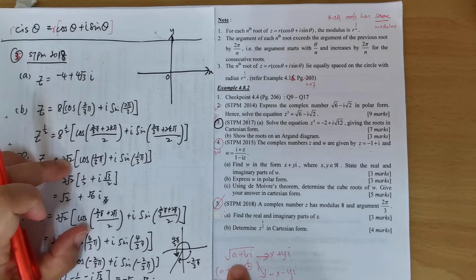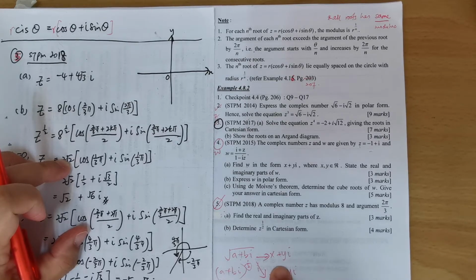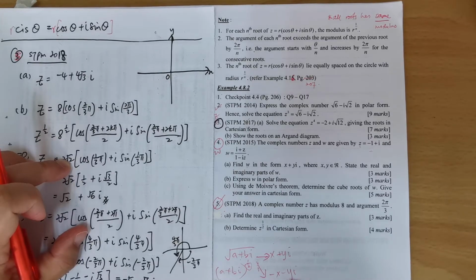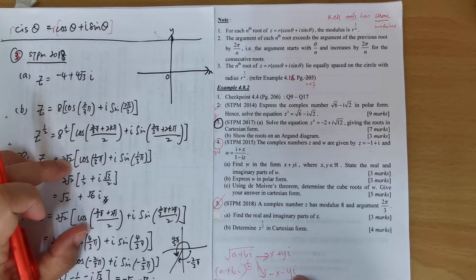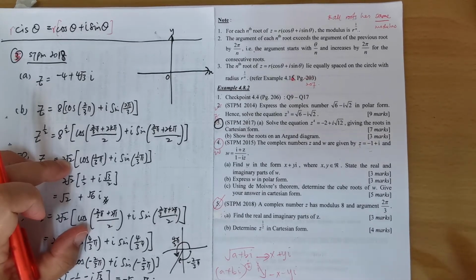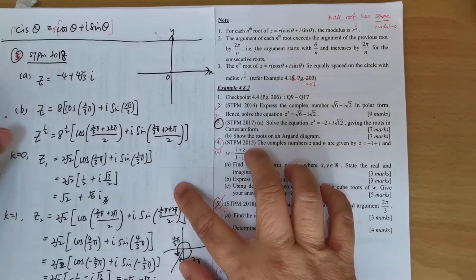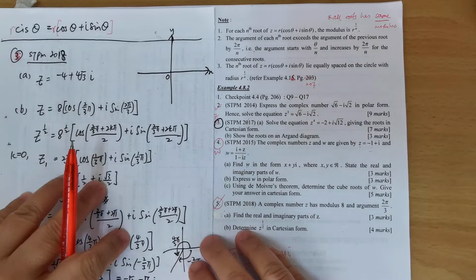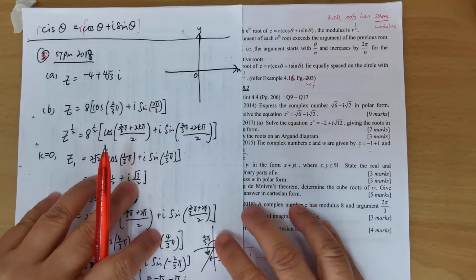Square root of Z will equal another complex number, then you solve simultaneous equations. Also can. Okay, because the question never says anything. But since now we are using De Moivre's theorem, then we use that method. Alright, so let's see here. Okay, I move it a bit.